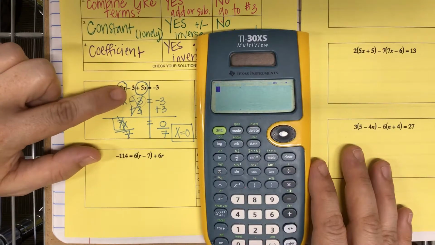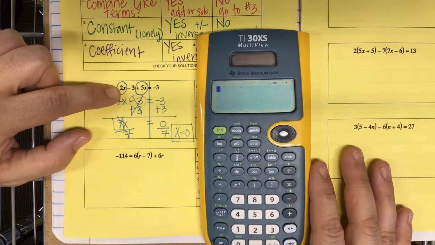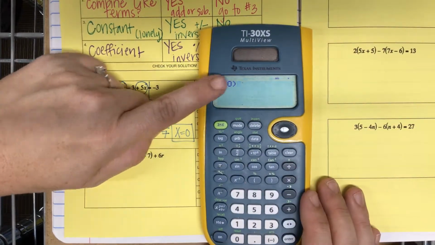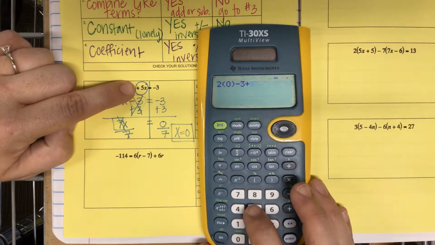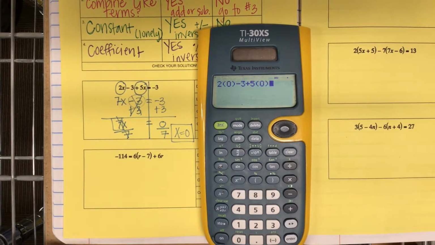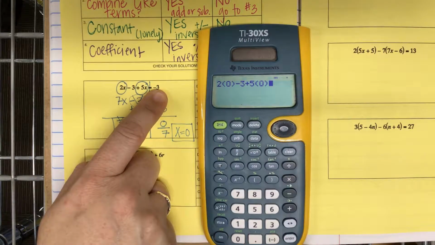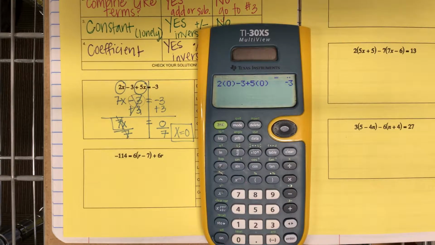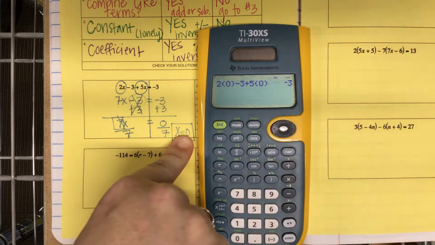Here we go. 2x minus 3 plus 5. So instead of x, what value am I putting in? 0. 2 times 0, minus 3, plus 5, and instead of x, I put 0. And what should my answer equal? -3. It should equal -3. That's my solution to my original problem. Did it work? Yeah. So I know my answer of x equals 0 is correct.